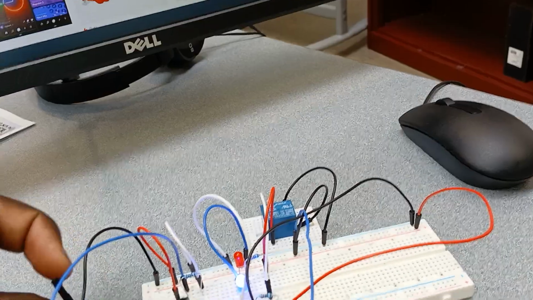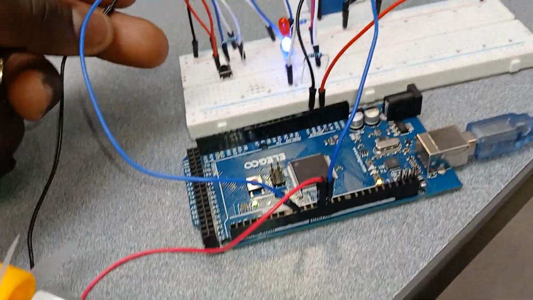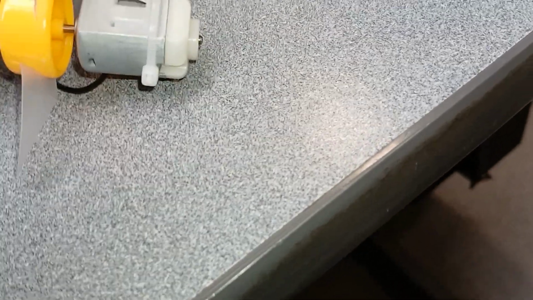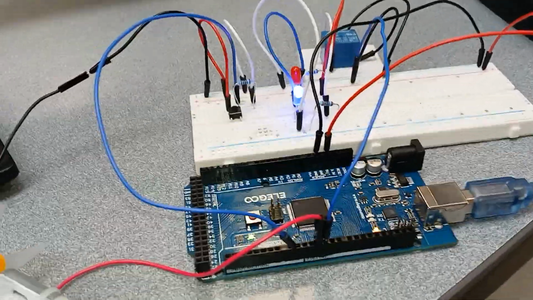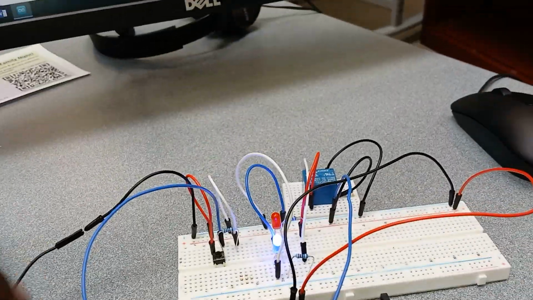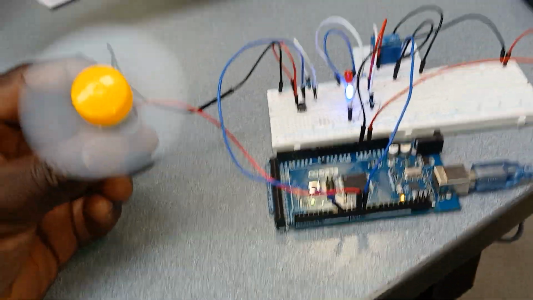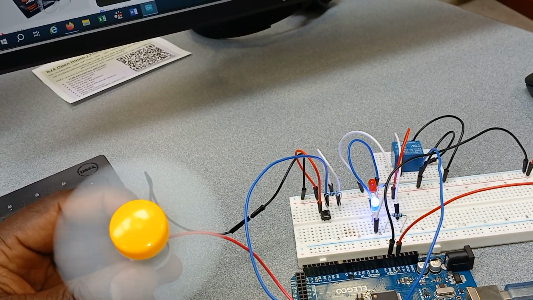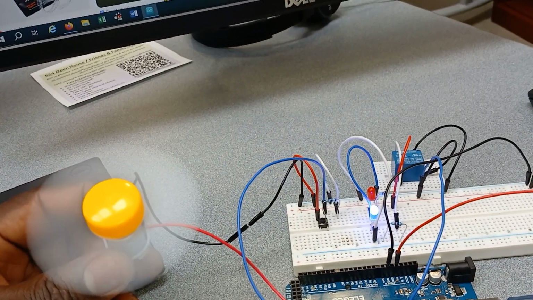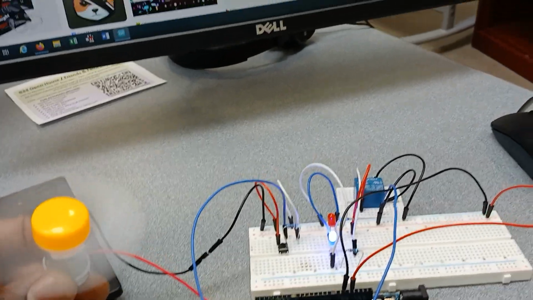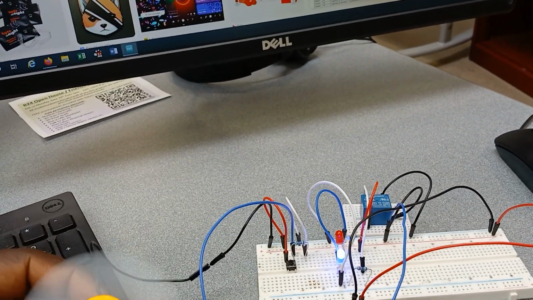But right now I'm just gonna show you. So right now, let me connect. The motor, as you can see, is on. Since I cannot press the button, my hands are full, so I'm going to put the motor down.